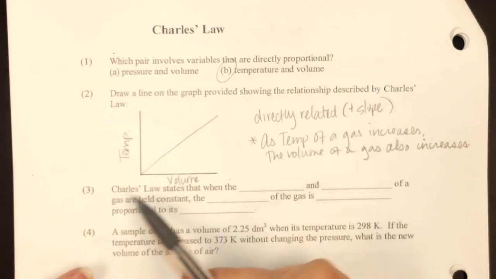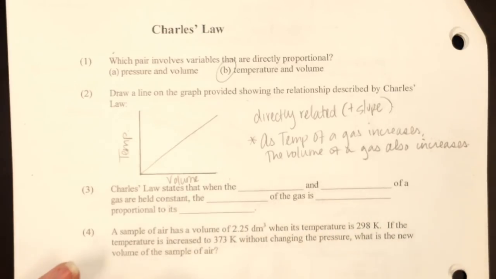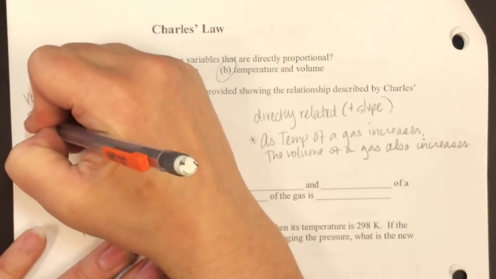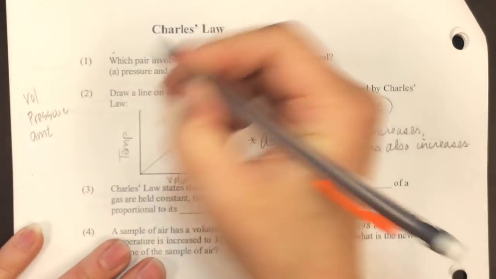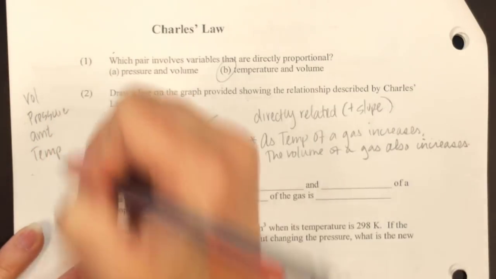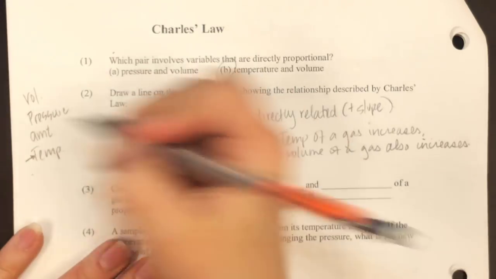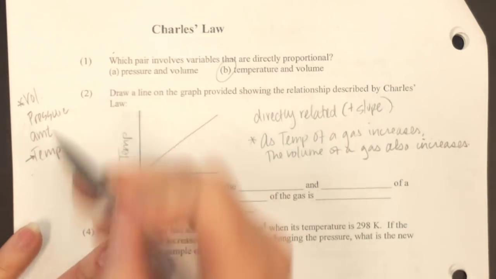Let's continue. Charles's law states that when the blank and the blank of a gas are held constant. Okay, what didn't we change? Well, we could change volume. We could change pressure. We could change amount, and we could change temperature. In this experiment, we changed temperature, we observed volume, so we didn't change those.